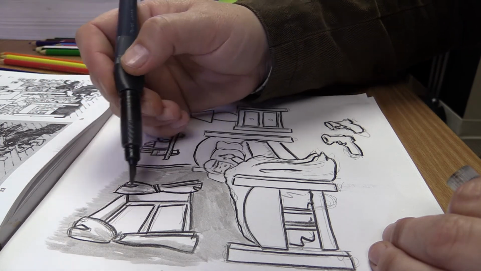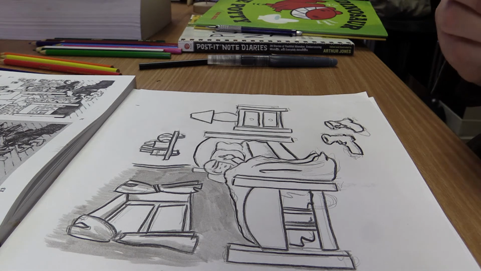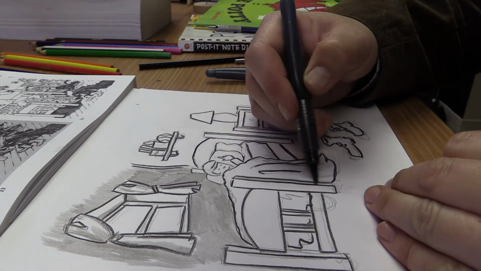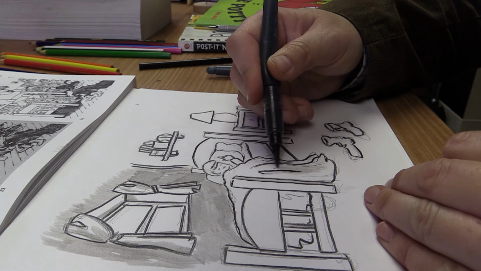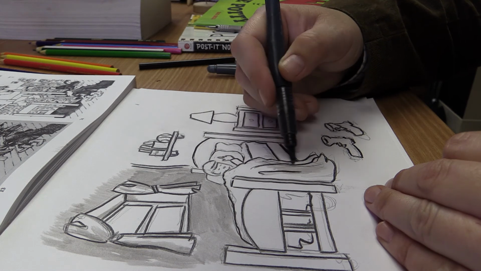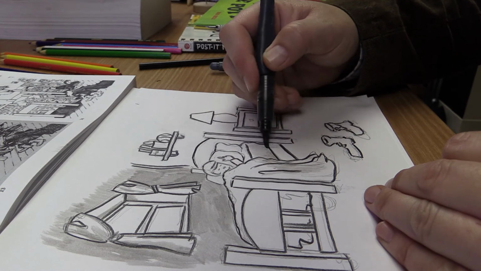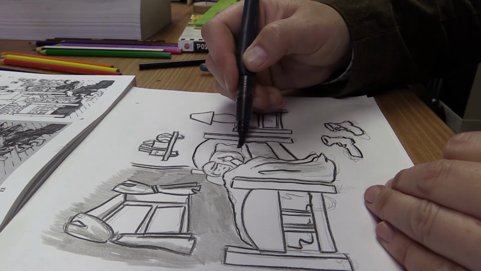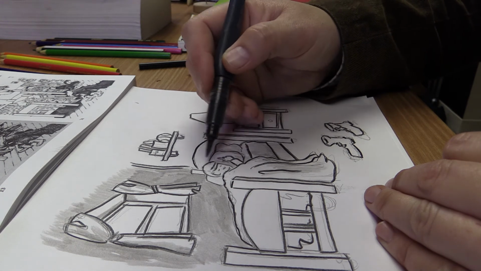Now, you can imagine then, based on that, where the next gray should be applied. It could go along the posts here, down the side of the bed, down this way, on the outsides of the pillows, around his head.